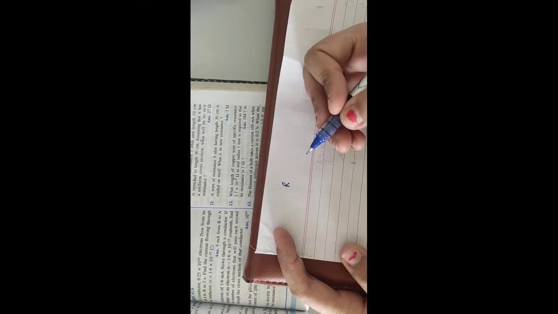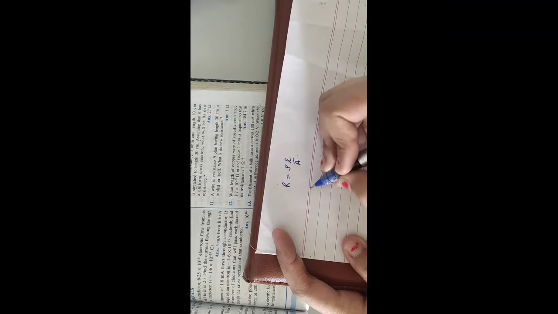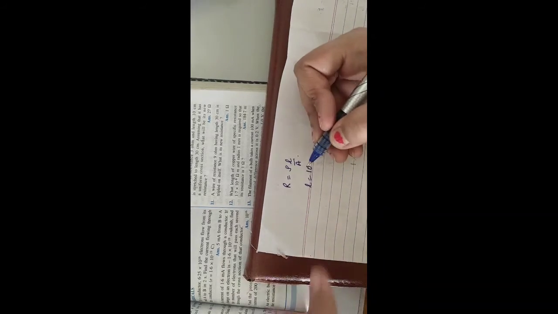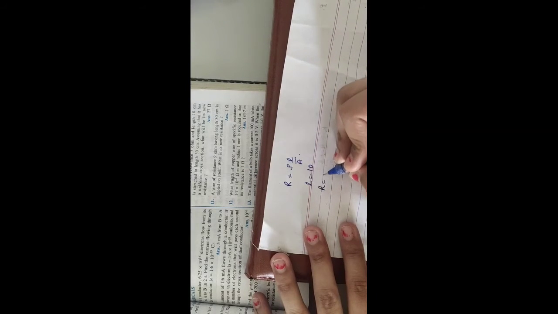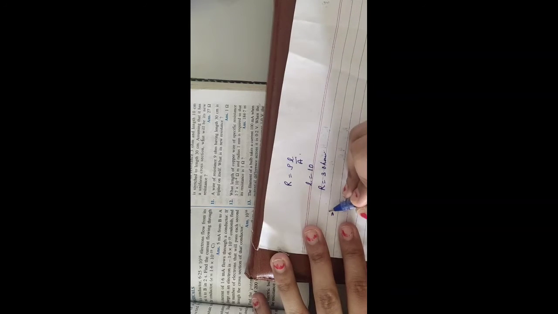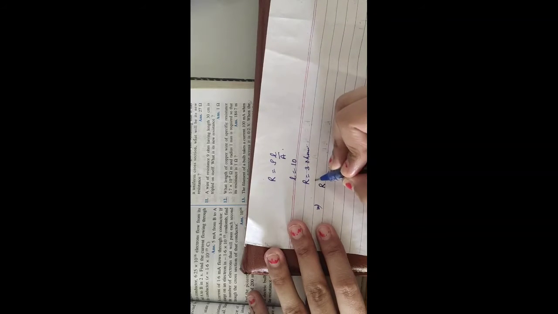Now let us consider the resistance. Resistance is again rho into L over area. Length is 10 in the starting, and resistance is 3 ohm, right? So we'll have to calculate the new resistance.